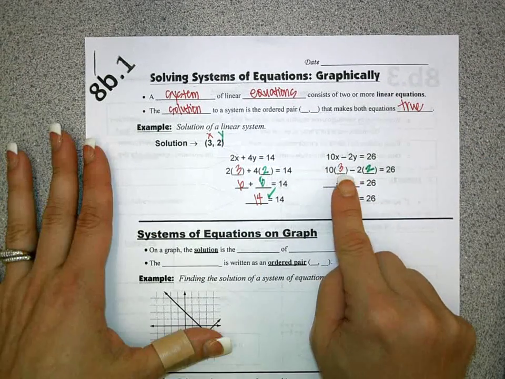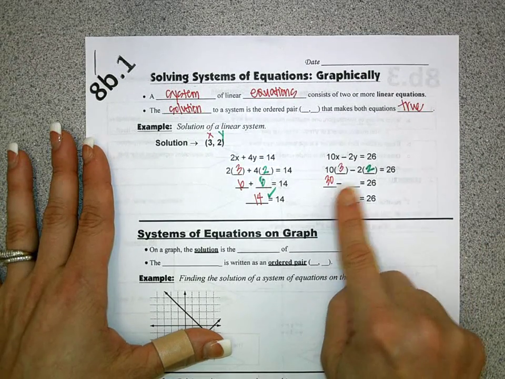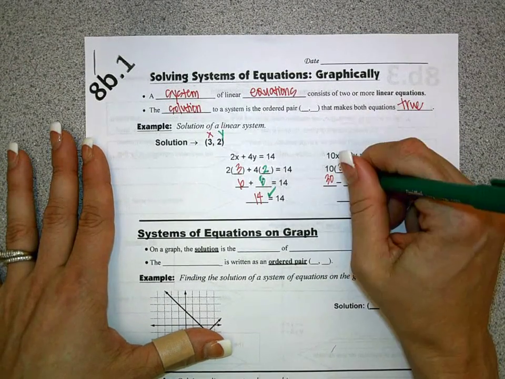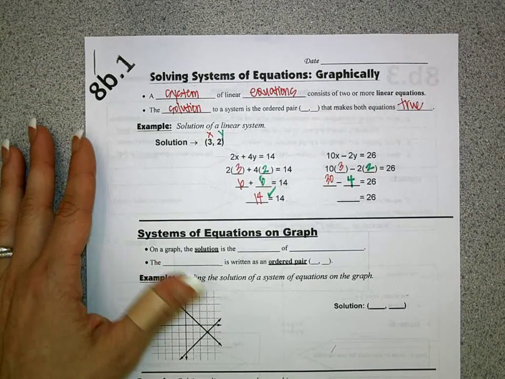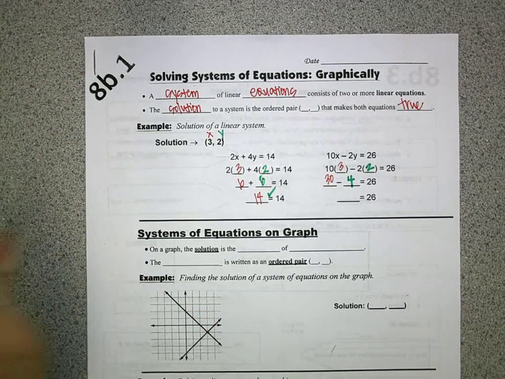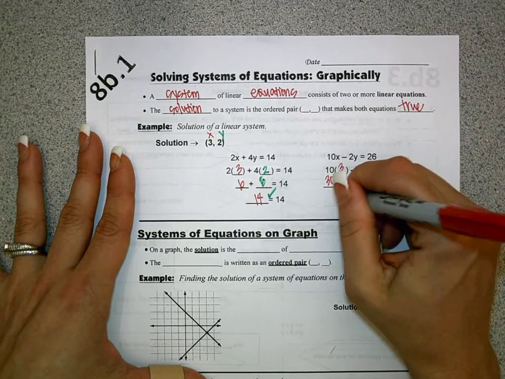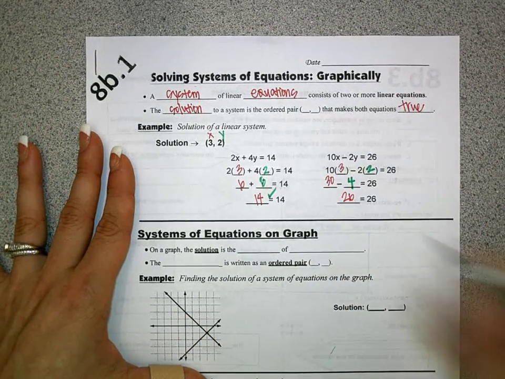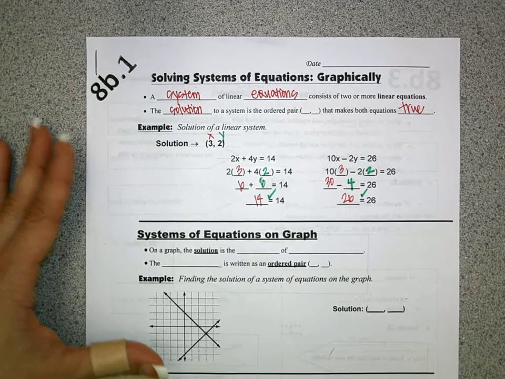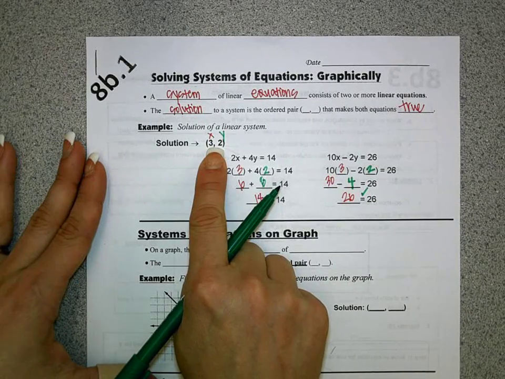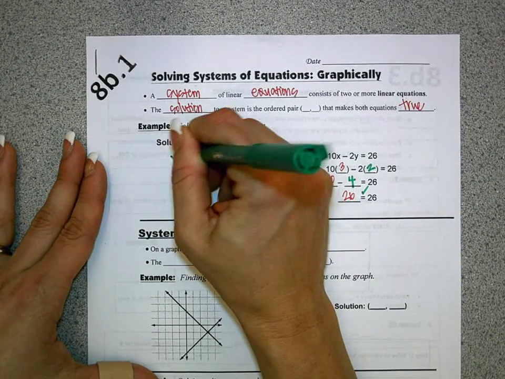So 3 times 10 would give you 30, minus 2 times 2 is 4. And I know a lot of you guys are going to be able to do this in your head, but I do want you to show as much work as you think I would like to see. So make sure you're showing some work. 30 minus 4 gives you 26. Since 26 does equal 26, yes. Okay, so solutions of linear equations. So if you were asking, is this a solution to both of these linear equations, it would be a yes answer.